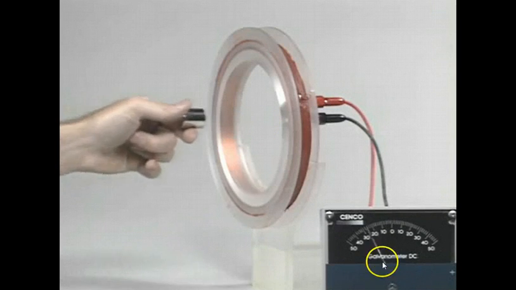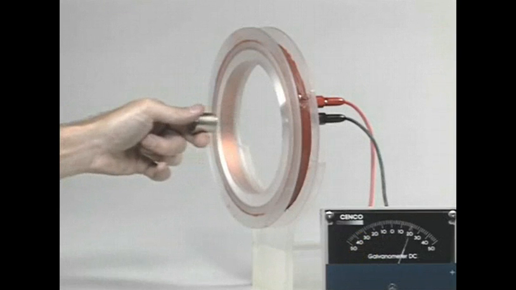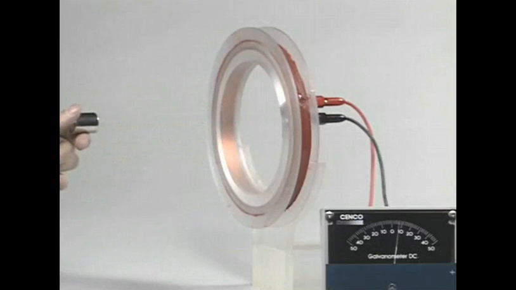So here it moves forward and you can see the deflection of the needle. Now it's about to be moved to the left, and you see now it's starting to deflect in the opposite direction. Let me continue, press play, and there you go.